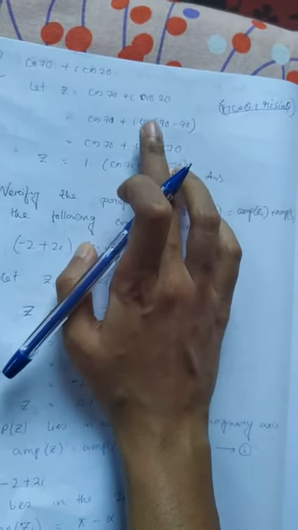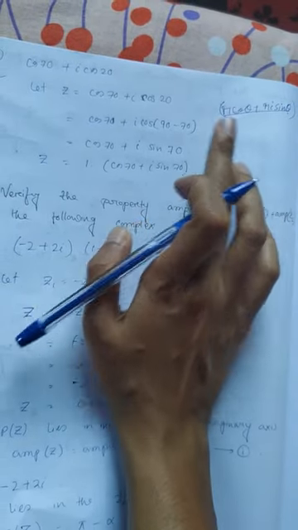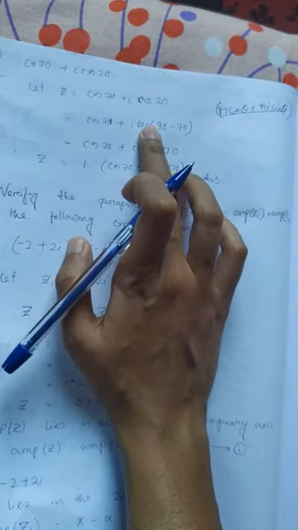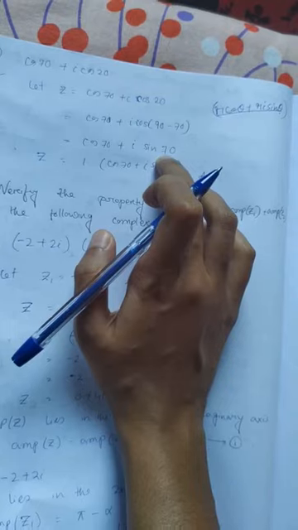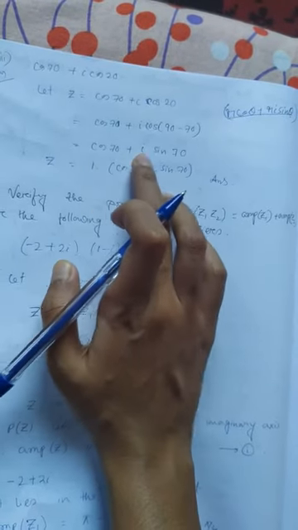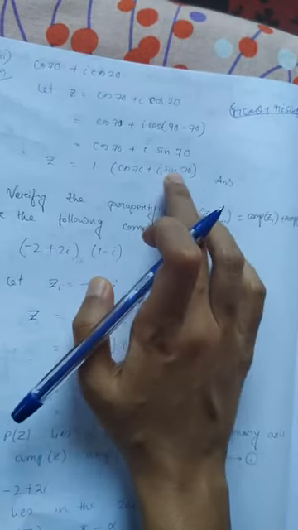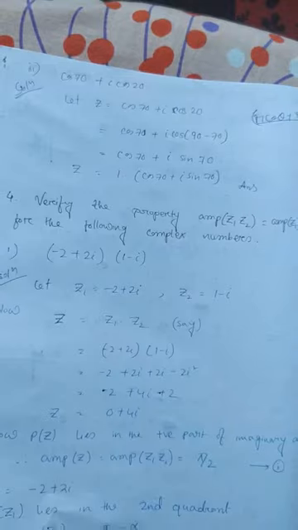Now you see, cos(90 − θ), where θ is 70, will be in the first quadrant. In the first quadrant cos is positive, so a positive sign, and cos will convert to sin because it is 90, and this is θ, which is nothing but your 70. So ultimately cos 70 + i sin 70. So I will write z = 1 × (cos 70 + i sin 70), where your r is 1 and θ is your 70.